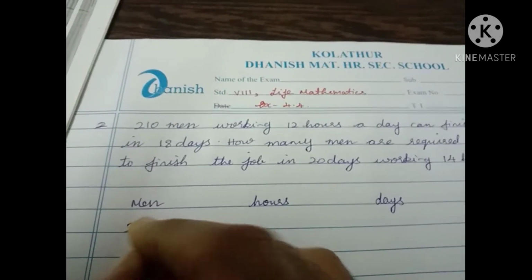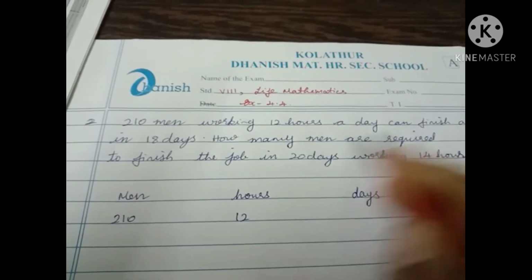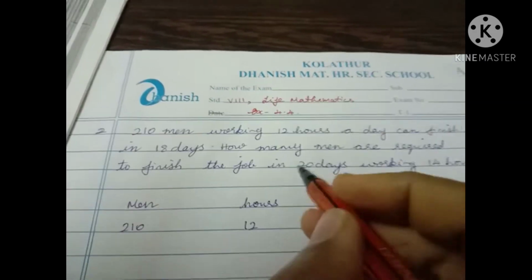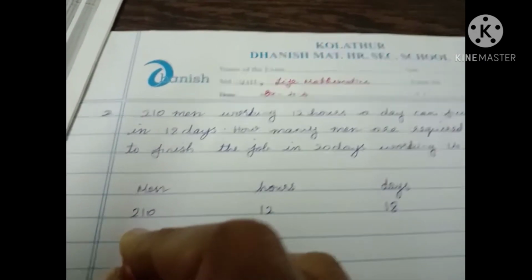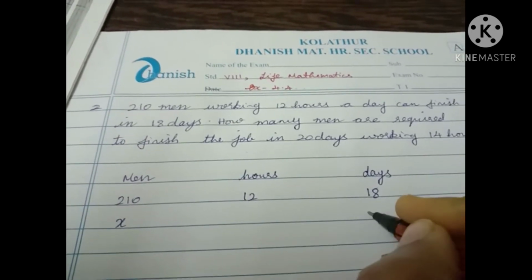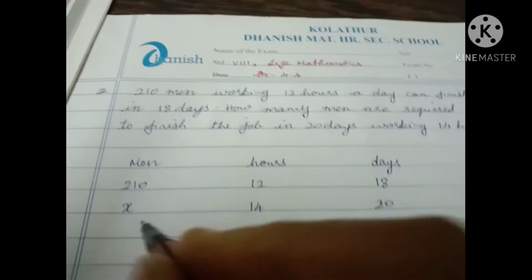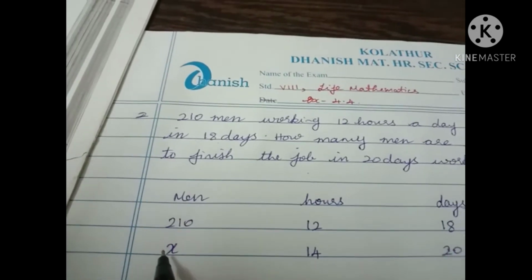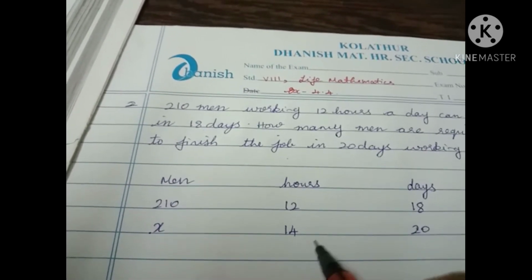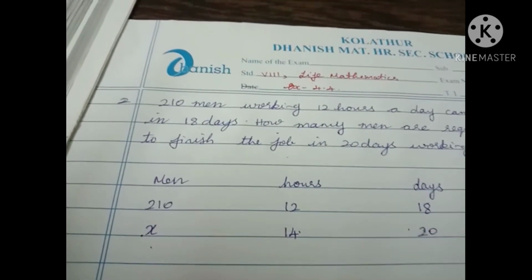Here 210 men working 12 hours can finish a job in 18 days. So how many men are required? So in the place of men, X, to finish the job in 20 days working 14 hours. If you see here, the unknown is the men. So you have to compare the hours and days to the men.